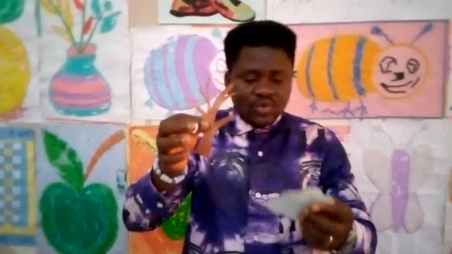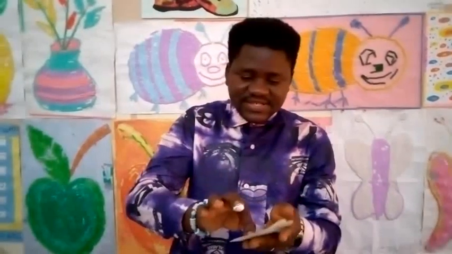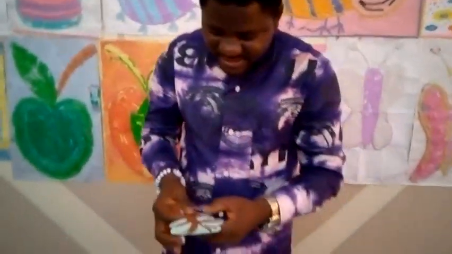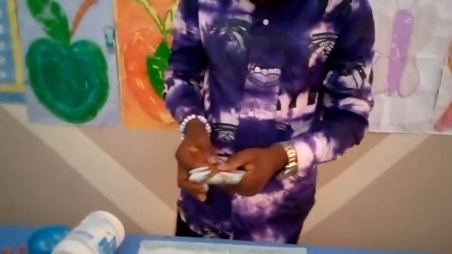So I'm going to stick this tree trunk onto these leaves, making a tree. Can you see that? So I apply glue behind the tree trunk first.